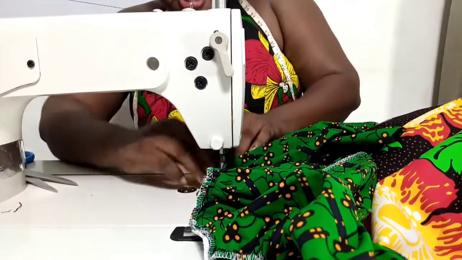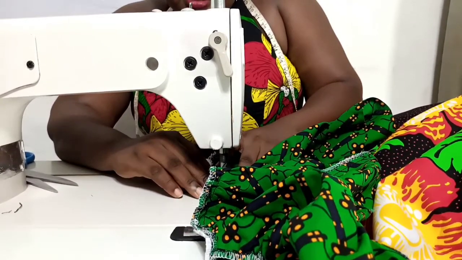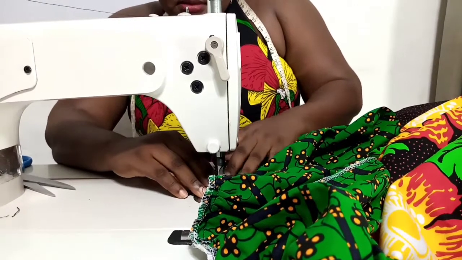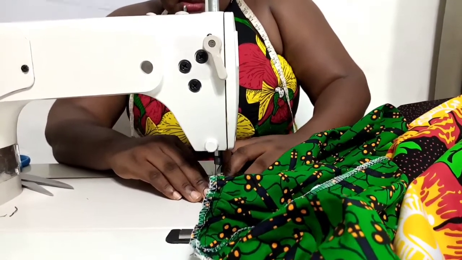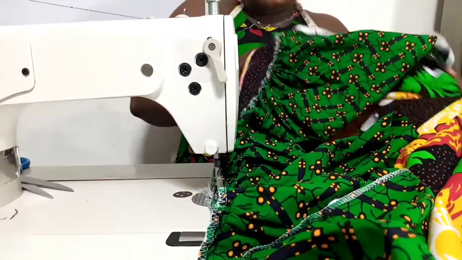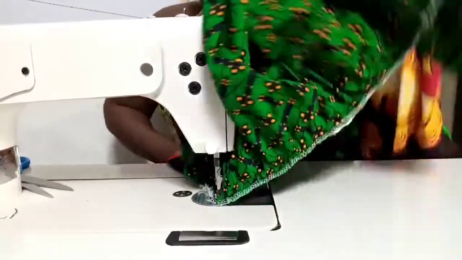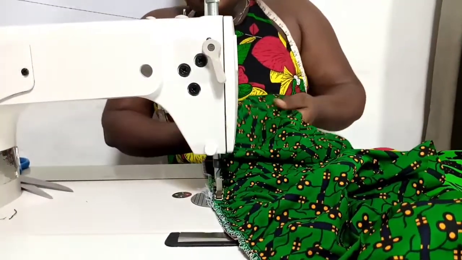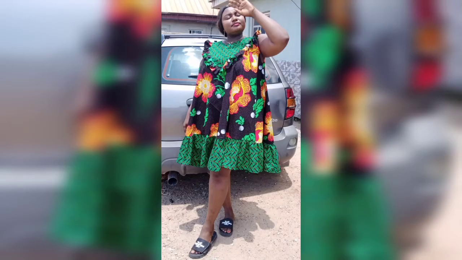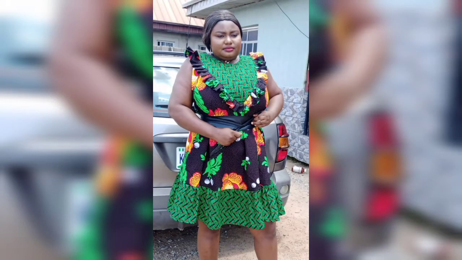You can decide to make pleats here instead of gathers. So guys, this is the finished look of the dress. It's so lovely, guys. I just went ahead to finish off the shoulder point, right? And this is what it looks like when it was belted.